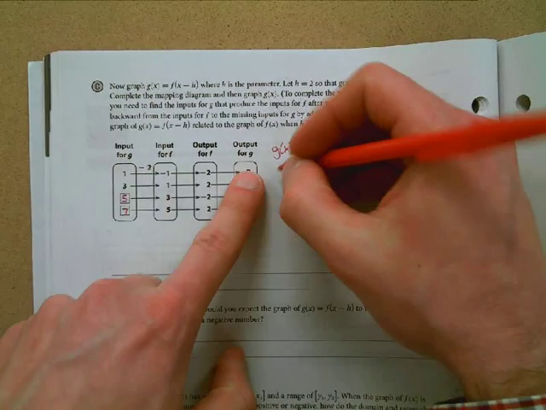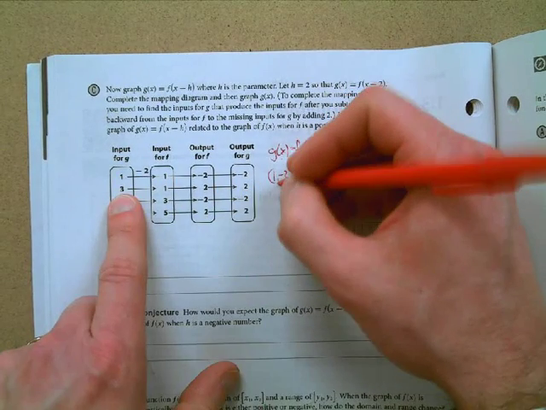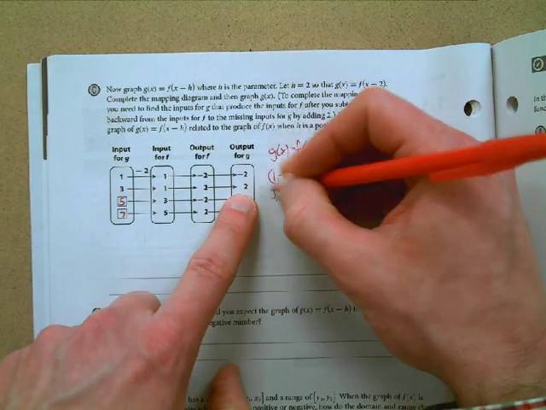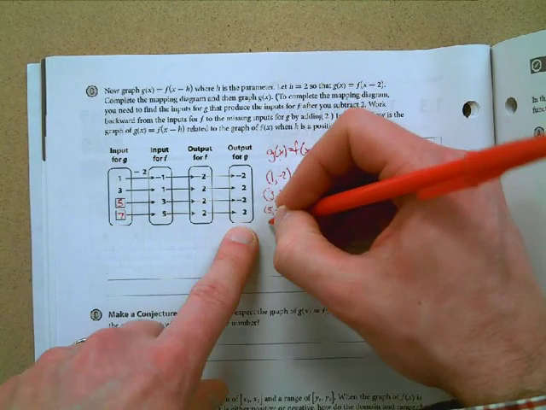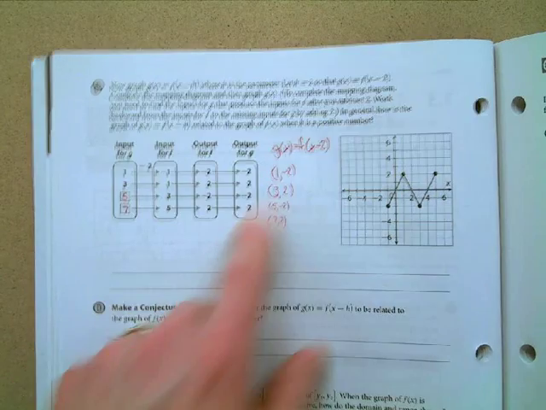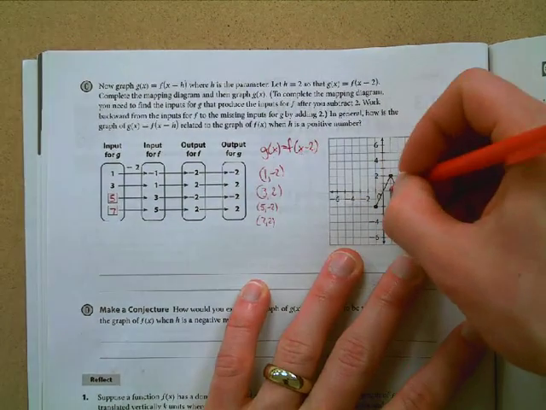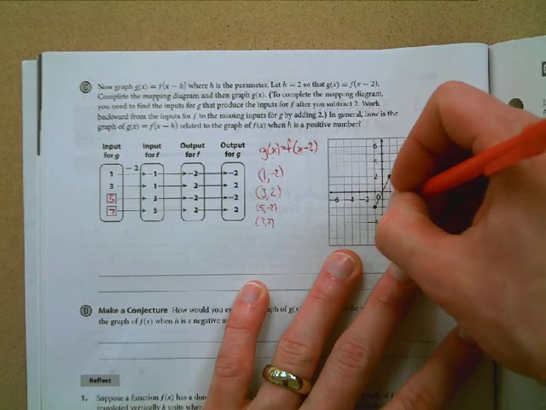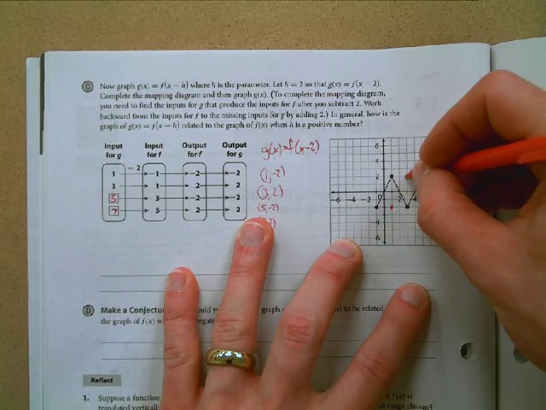Four of them. And we'll plot those points. 1, negative 2. 3, 2. And we'll connect them. 5, negative 2. Connect them. And then 7, 2. 7 is all the way at the end there and up 2.